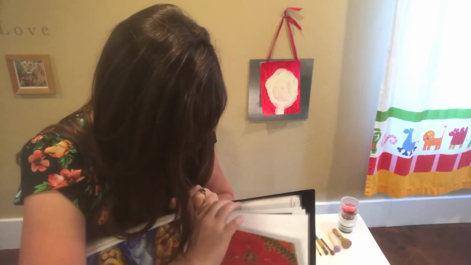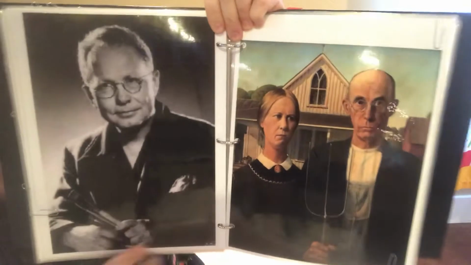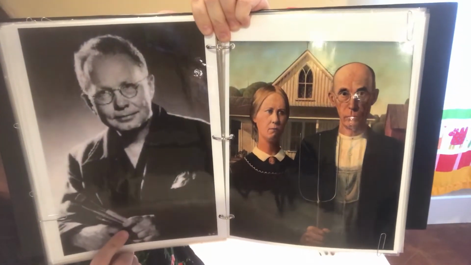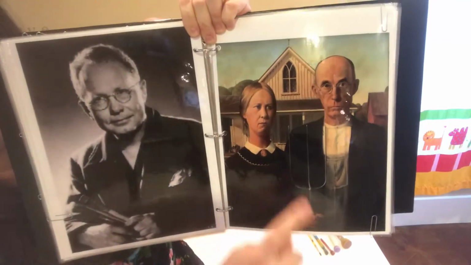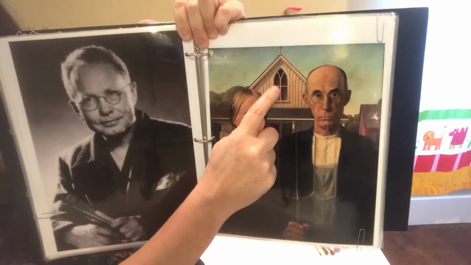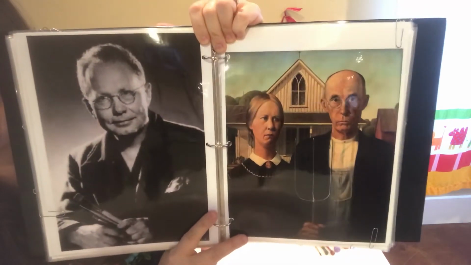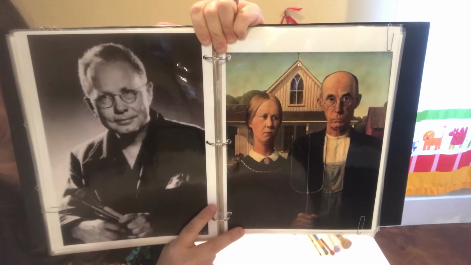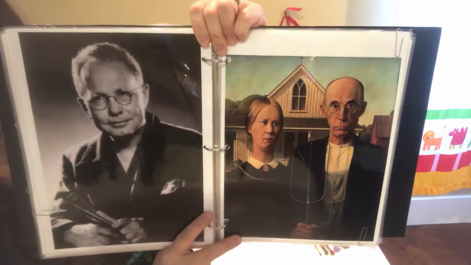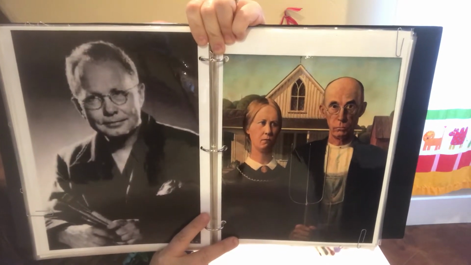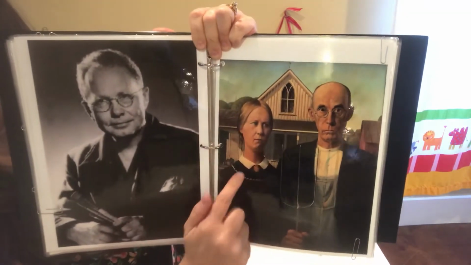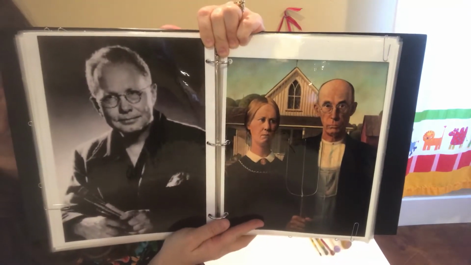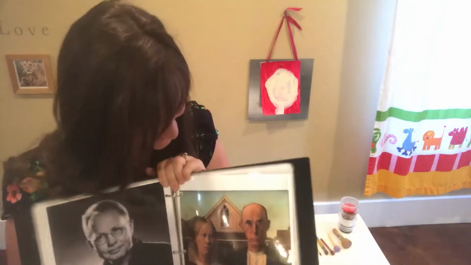Okay, then this picture, this guy is named Grant Wood, and he painted this picture called American Gothic because of the Gothic arch. Yeah. And he was a regionalist. He thought you should stay close to your home and paint what you know. Yeah. And this is a painting of the house with that window and some people that might have lived there. Remember painting your house? Okay.